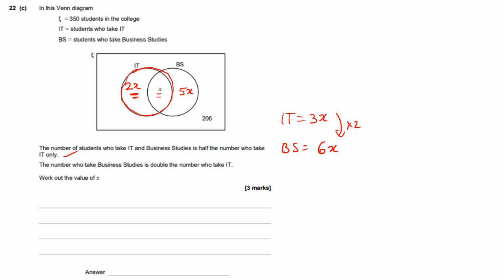The question is asking us to work out the value of x. With all the information I've got in front of me right now, I will be able to add 2x, x, 5x, 206 and equate it to 350. That will help me find out what x is going to be. First of all, I need to form an equation, and it needs to be 2x plus x plus 5x plus 206 is going to be 350, because there are 350 students.